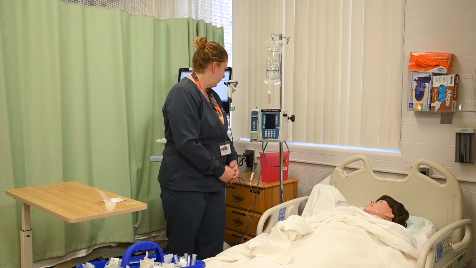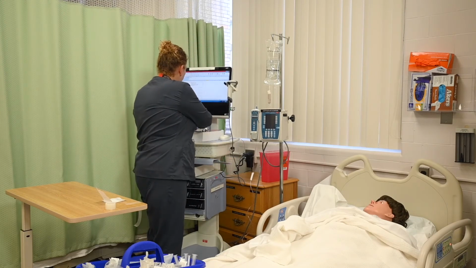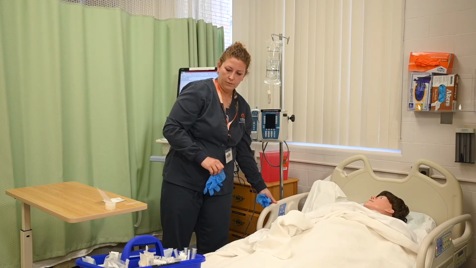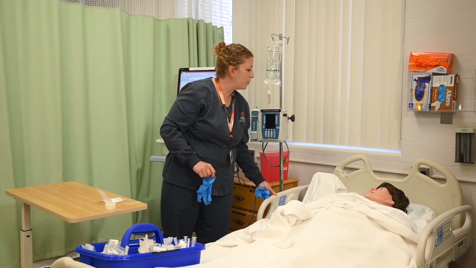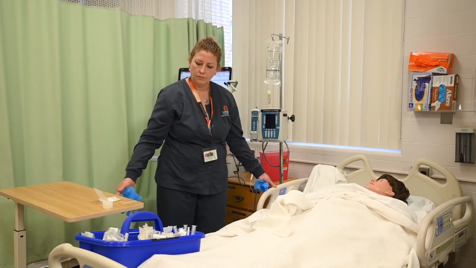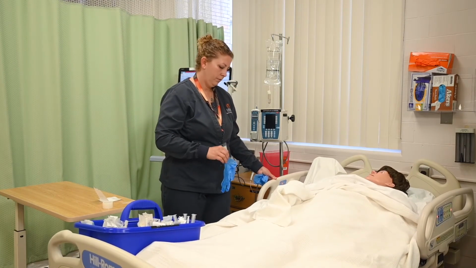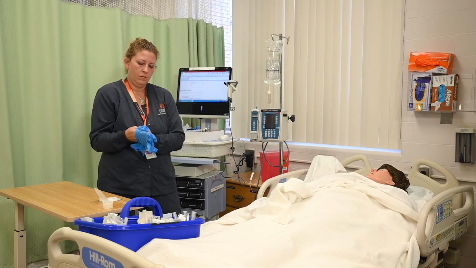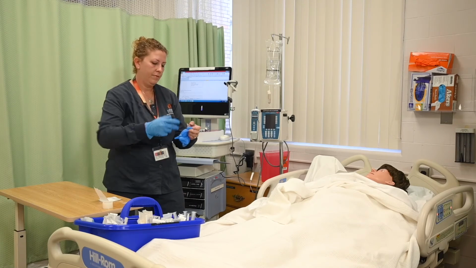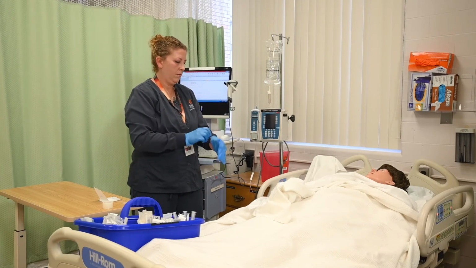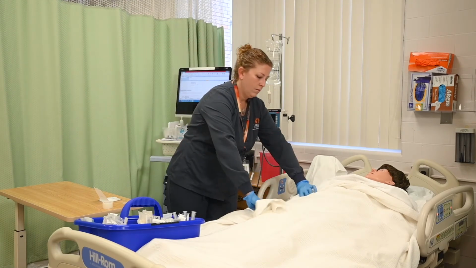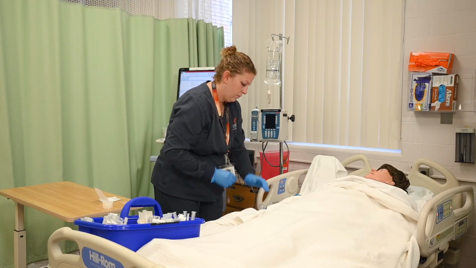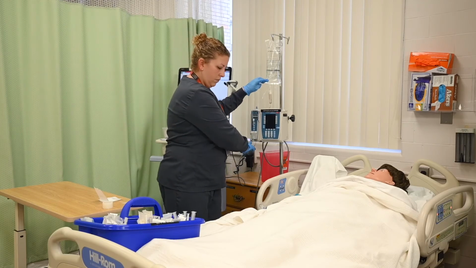Prepare all supplies and equipment using aseptic technique. Apply clean gloves. And raise the bed to a comfortable working height. Just going to put your bed up. Remove IV site tape and dressing, securing the IV catheter with one hand.